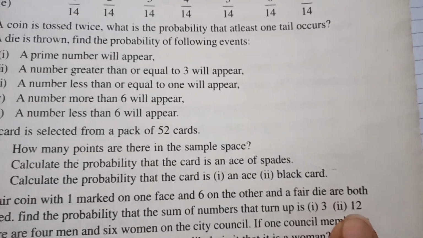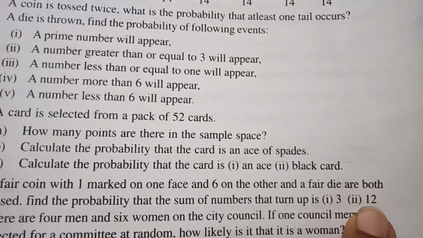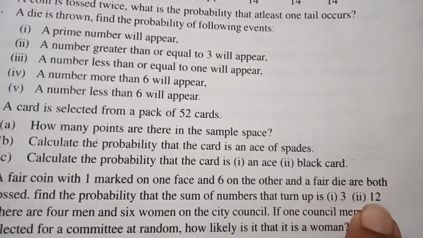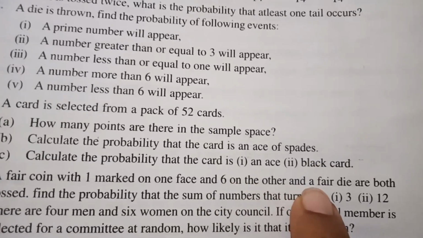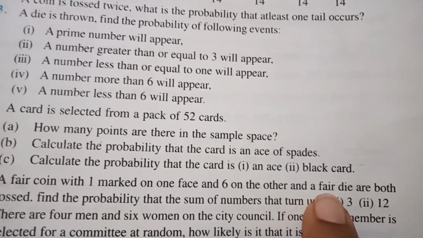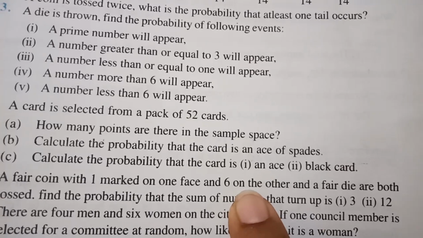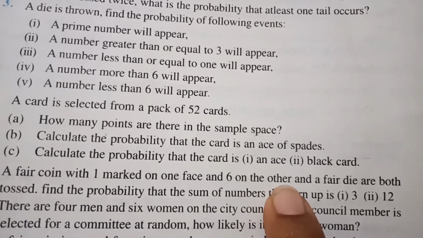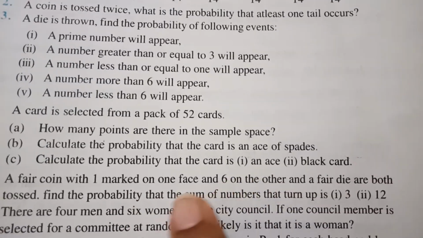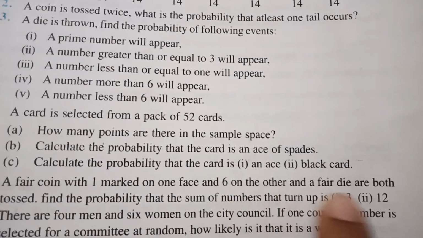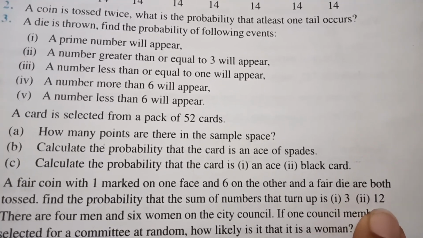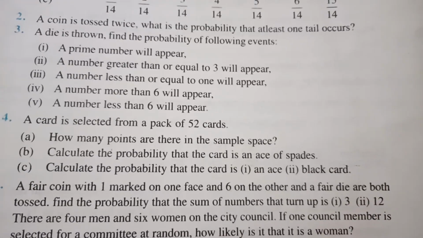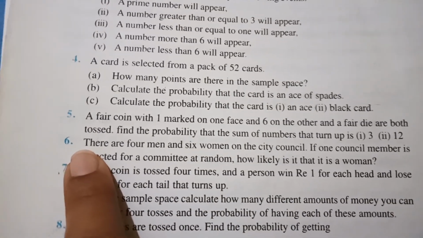Now, the second part is to get the sum as 12. When will we get 12? We will get 12 only when the first part is 6 and the second part is also 6. That means 6 comma 6, and there is only one 6 comma 6 in the sample space. So its probability also will be 1 by 12. So the first part is 1 by 12 and the second part is also 1 by 12.